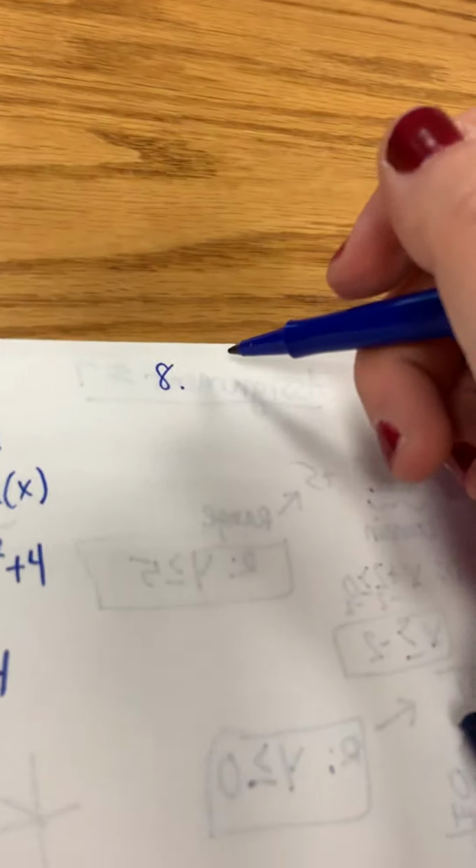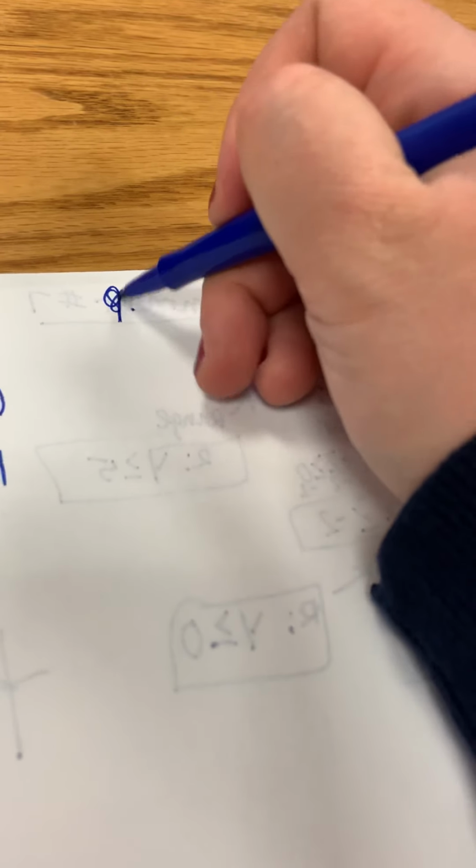So I'm just going to reorder these to make them in proper form. Number 8. Oh, I'm not going to do number 8. I'm going to do number 9 because that's just addition.